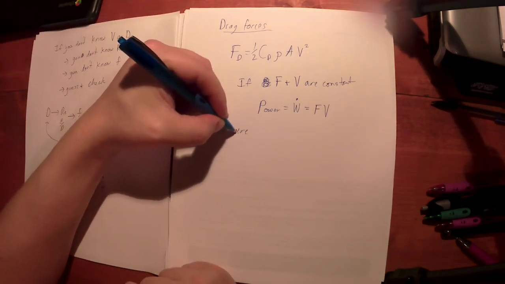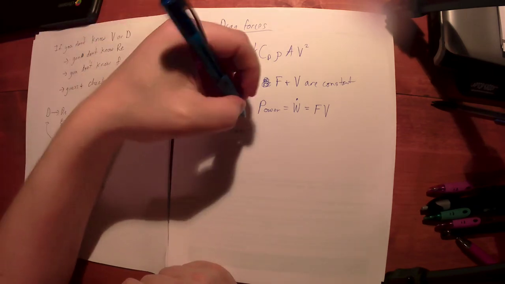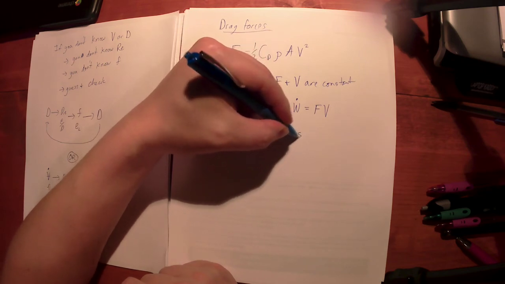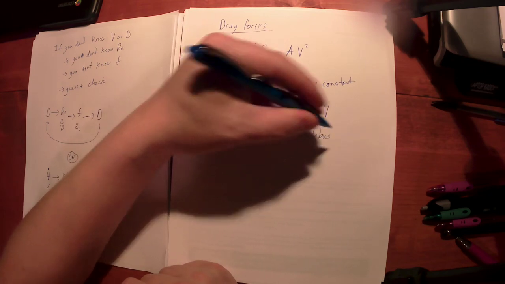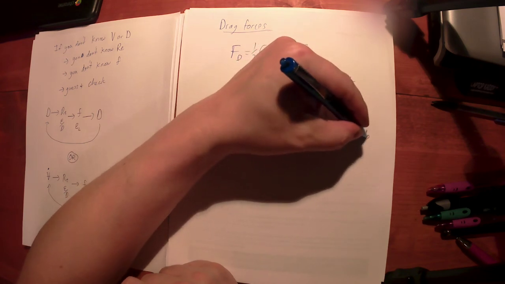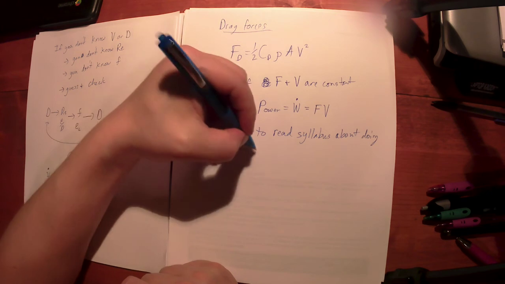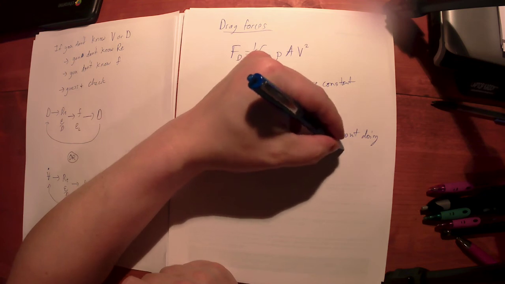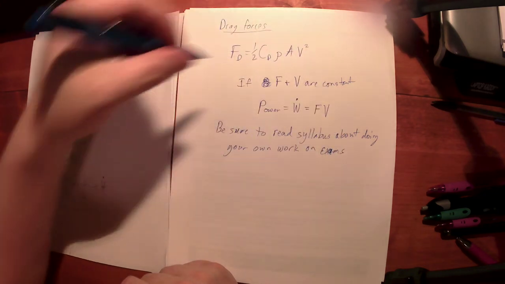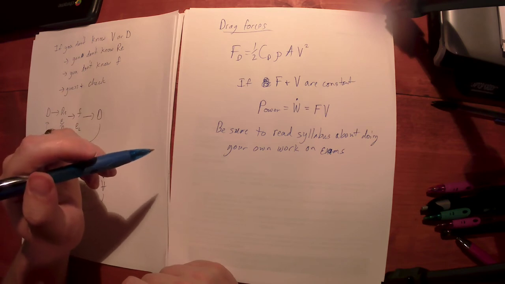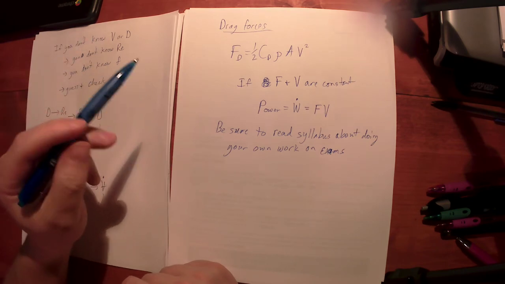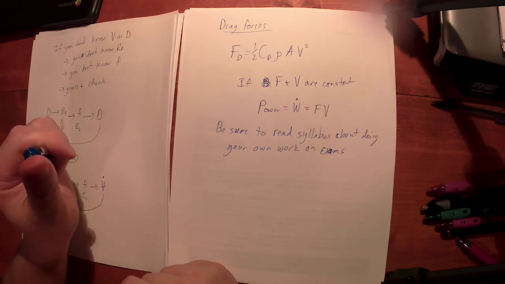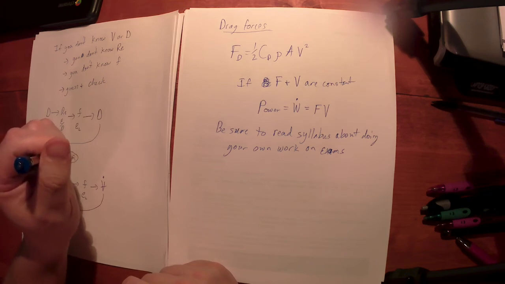Some of you guys, between thermo and this class, I've had people get in trouble on the previous exam. Be sure to read the syllabus about doing your own work on exams. If more than one of you turn in the exact same solution to me, I will not grade that problem. If you give me verbatim information from an internet resource, you will likely get a 0 for the entire exam. Okay?